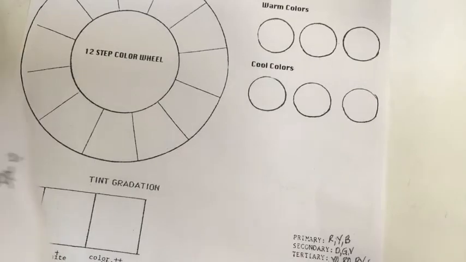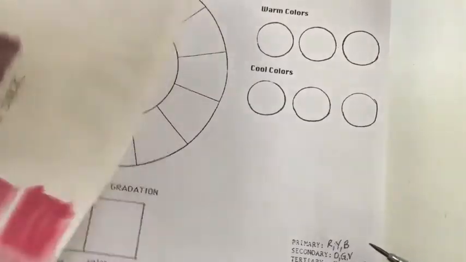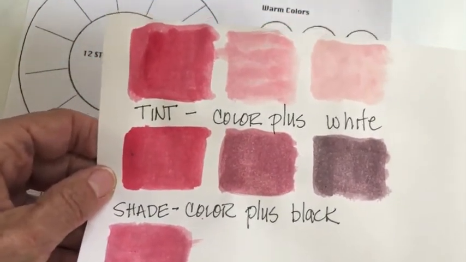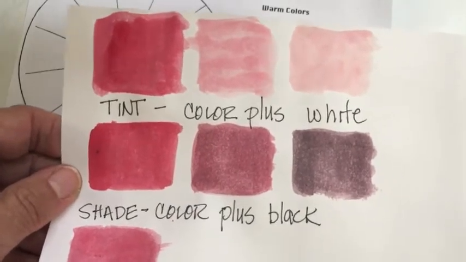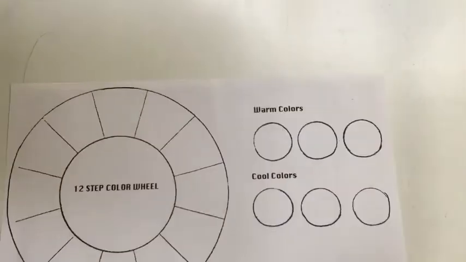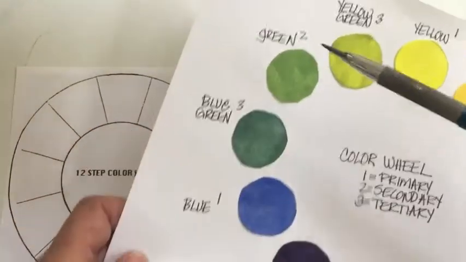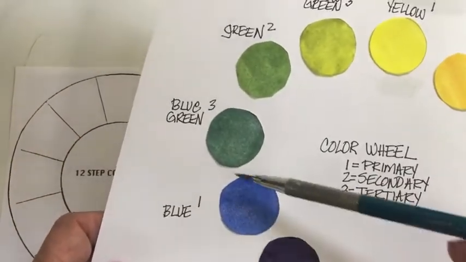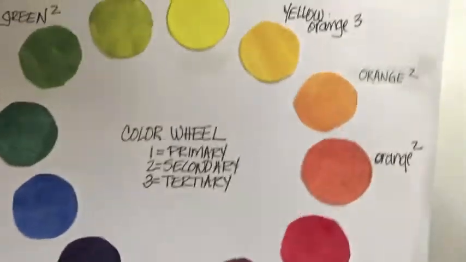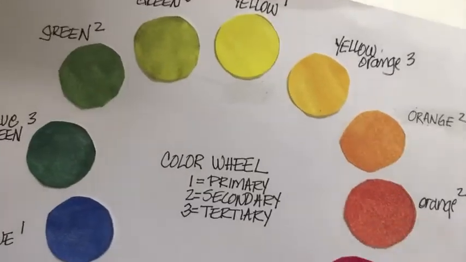Tint and shade have to do with darkness or lightness of a color. If you add black to a color, it's a shade. If you add white to a color, it's a tint. We'll also be doing that. Temperature: warm and cool colors. In general, you think of cool colors as being ocean, forest, things that are cool. In general, things that are warm, sun, fire, would be considered warm colors.